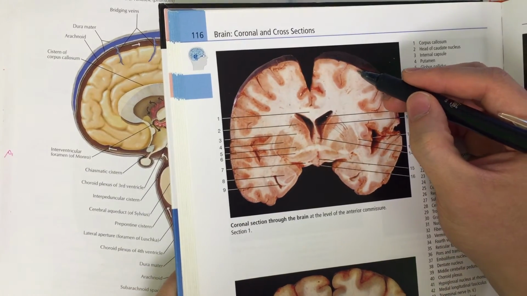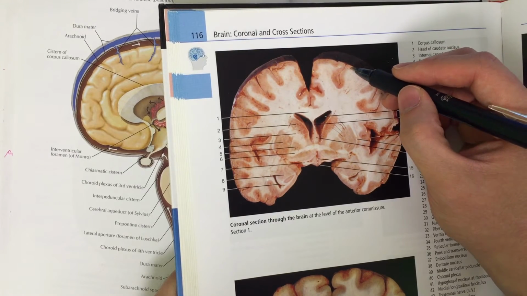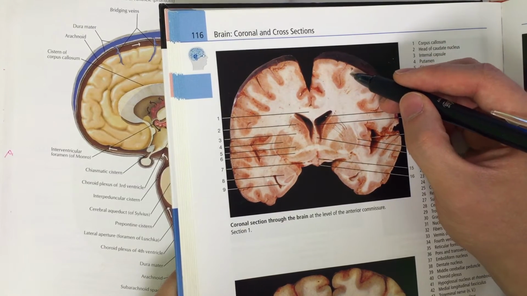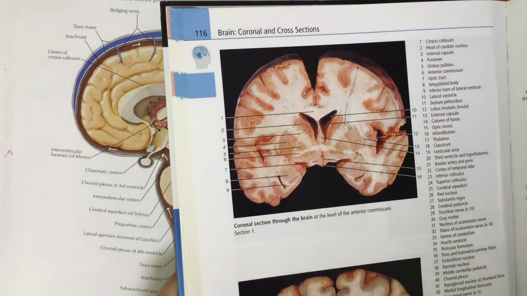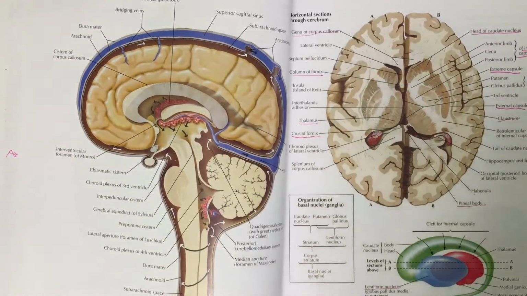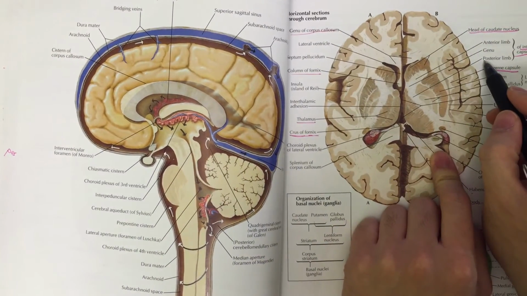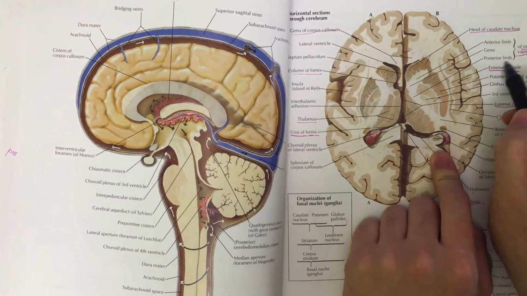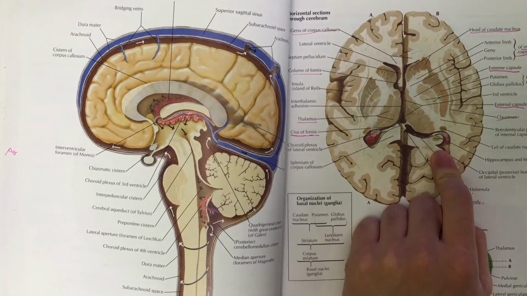It starts from whichever part you want to move, let's say here, and it goes through the internal capsule. Which part of the internal capsule would it go through? The answer is the posterior limb. Most of the fibers go through the posterior limb.